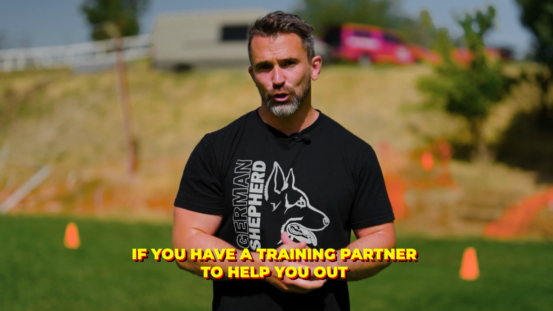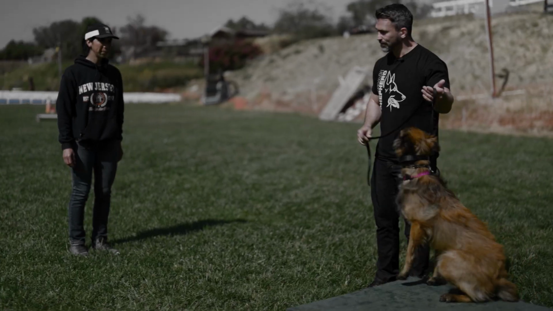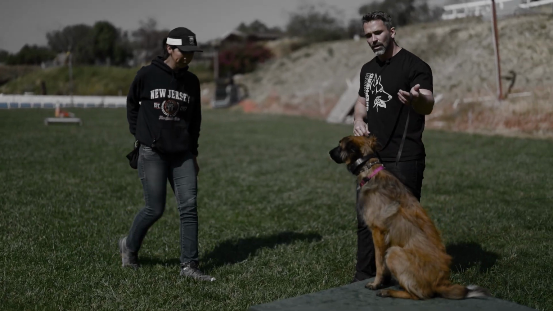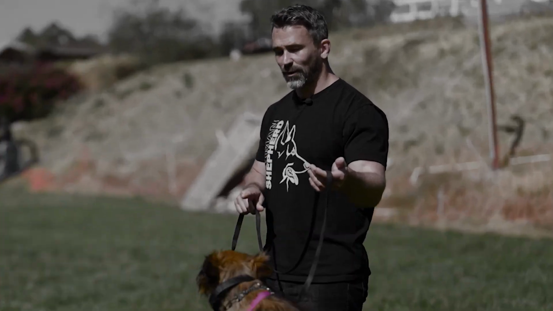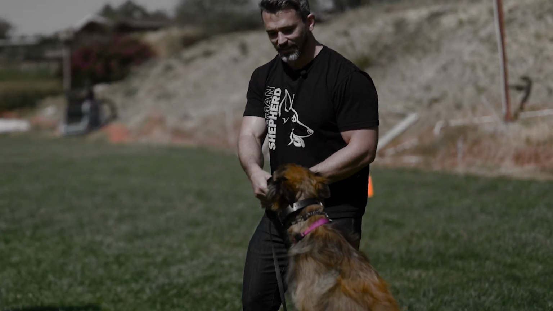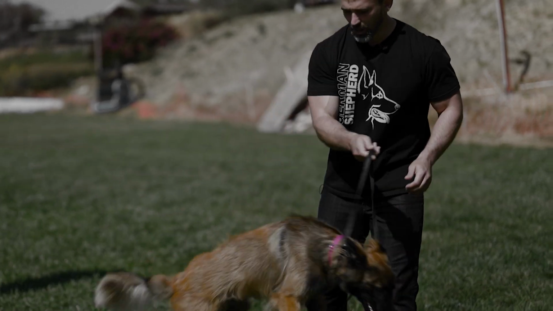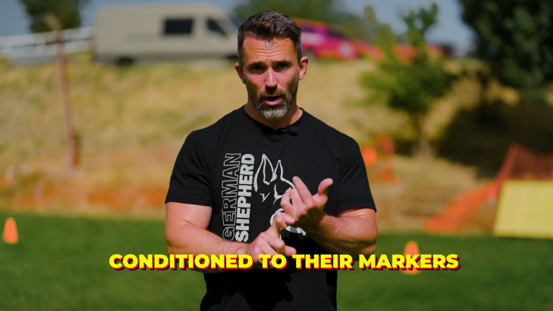With this style of training, this works really nice if you have a training partner to help you out. There's going to be one person that is giving their dog commands, and then you're going to have the second person reinforcing the behavior using leash pressure. So in order to do this, you want to make sure your dog is conditioned to their markers. That's going to be the word or sound that predicts a reward.